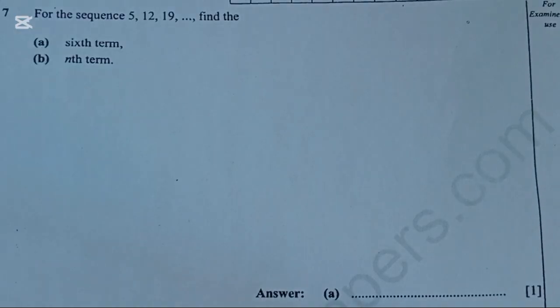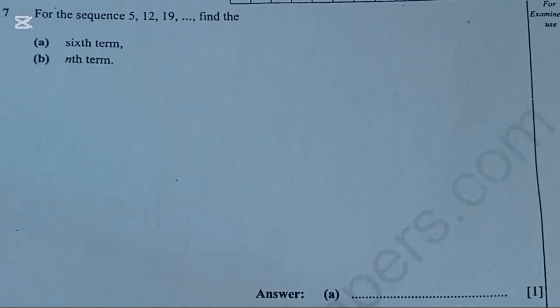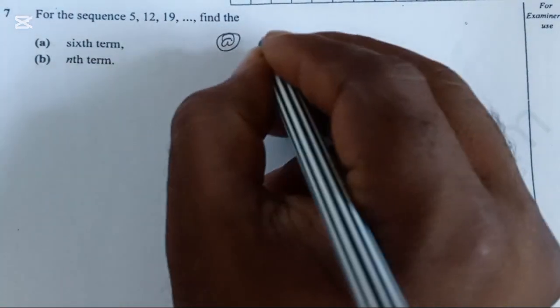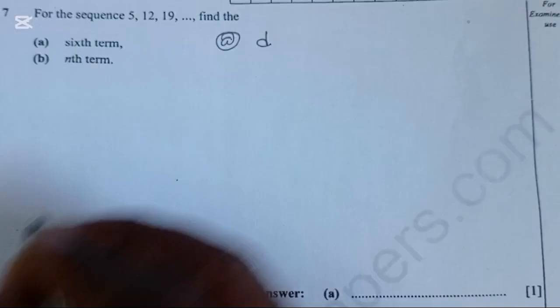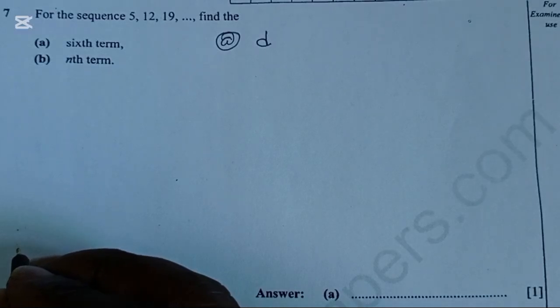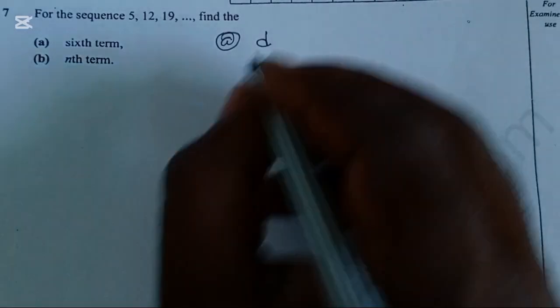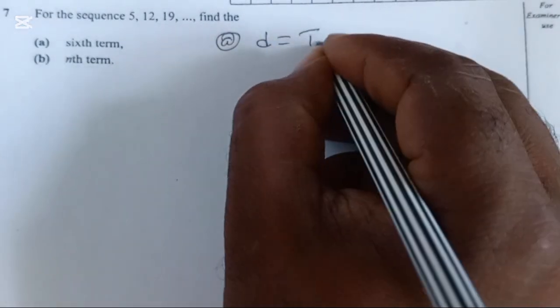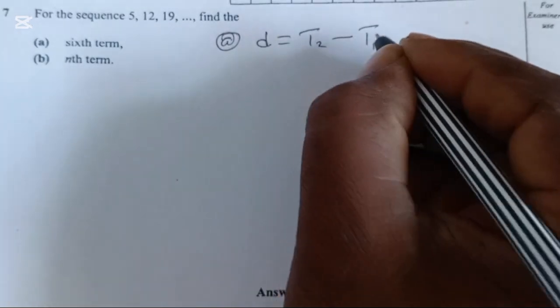Number 7. For the sequence 5, 12, 19, find the 6th term. So this type of sequence is an arithmetic progression. So we are going to find what we call the term to term sequence number, which is the common difference, is equal to T2 minus T1.